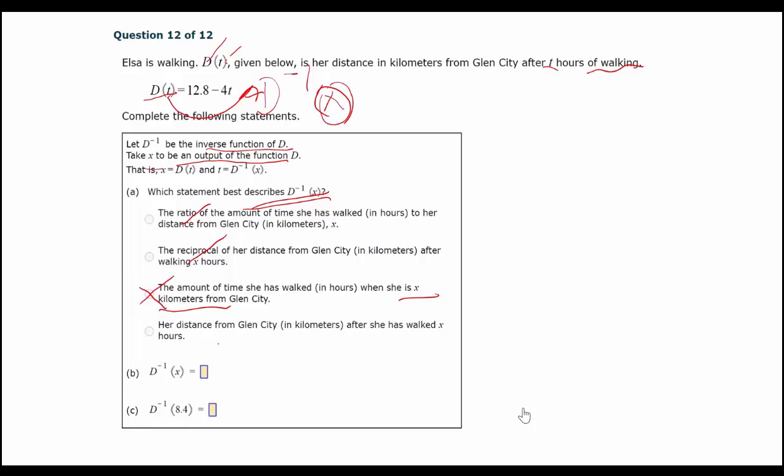Why not the last one? Because it explains her distance from Glen City in kilometers after she walks X hours. But the X is the distance in the inverse function. So this cannot be the answer. So the answer is this one. I hope this makes sense.